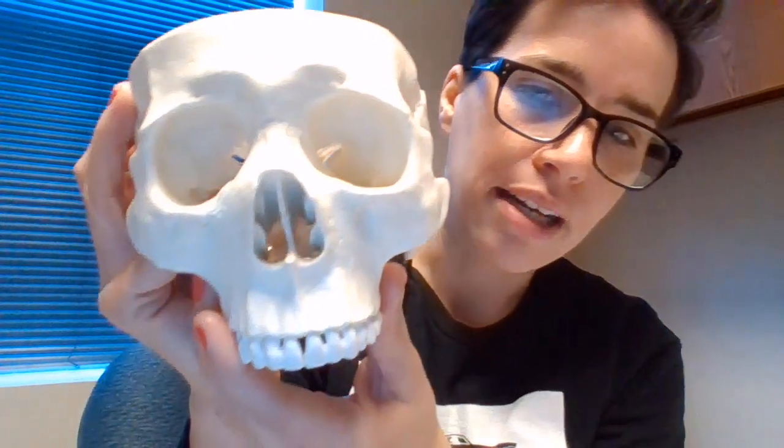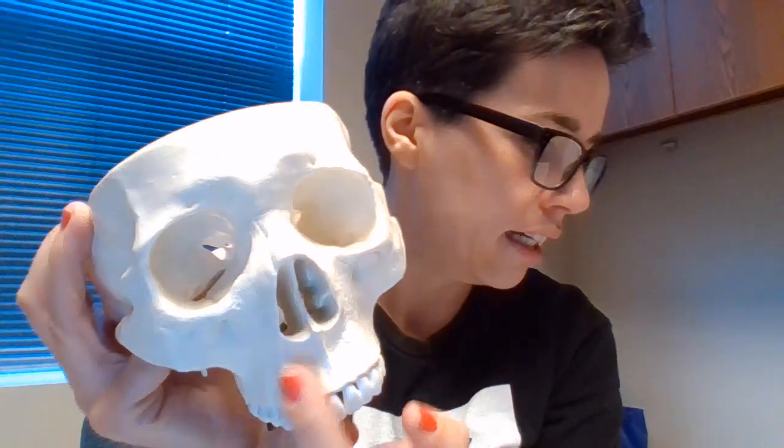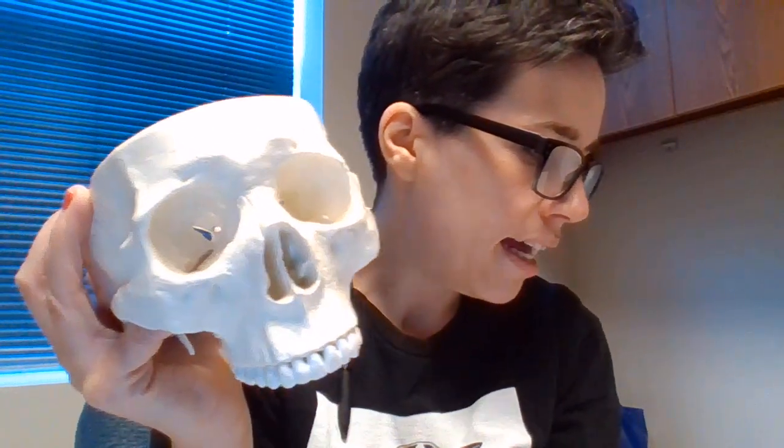So the maxilla. On the maxilla, we have an alveolar margin. So you can probably guess what an alveolar margin is. It's where the teeth sit. So you have the alveolar margin on the mandible and the maxilla. It's where the teeth sit. So that's your alveolar margin right here. Then you have the palatine process.